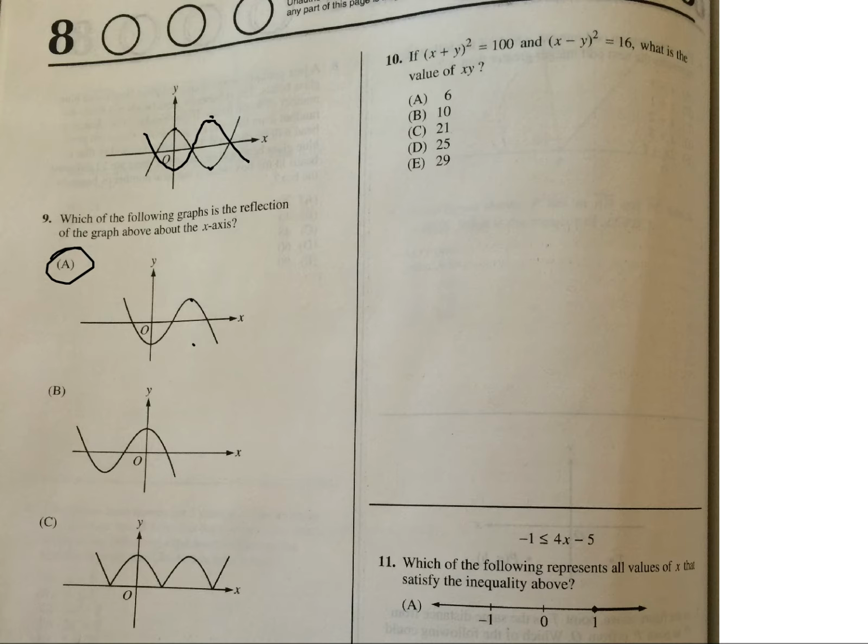But you might not know what it means to reflect over the x-axis. So this is the x-axis. That's where it's going to flip over. So whatever axis it says, that's how you're going to flip it.